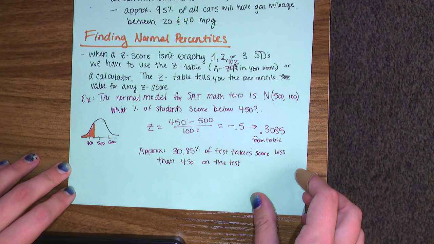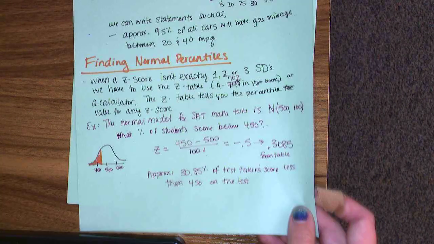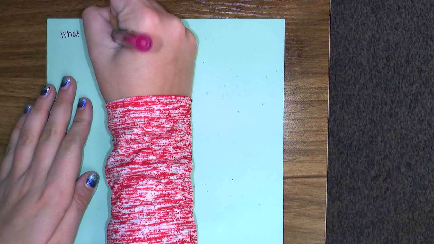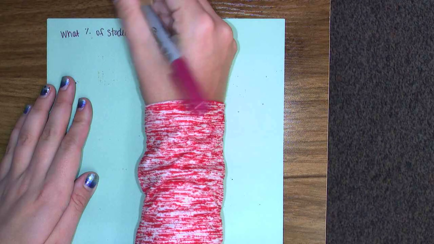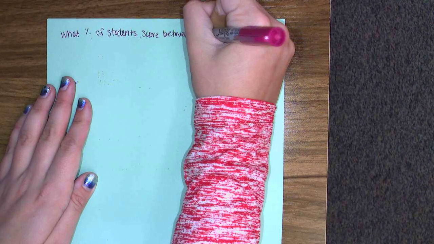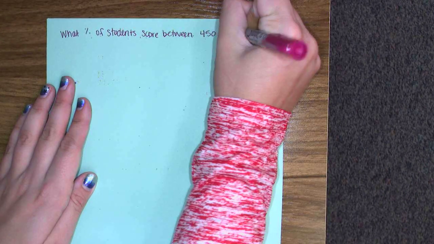Everybody good with this page? Alright, so now we would like to find out what percent of students score between 450 and 600 on the test.